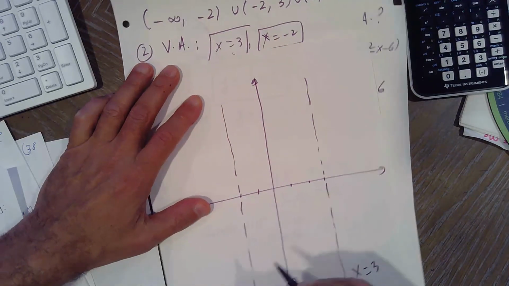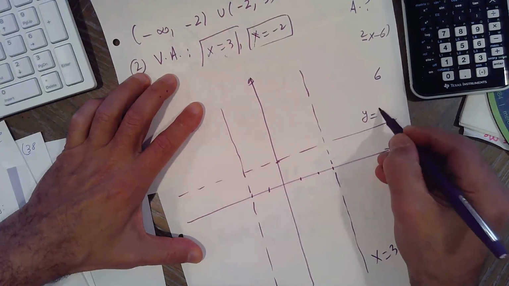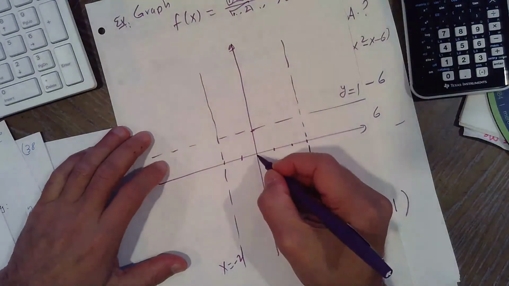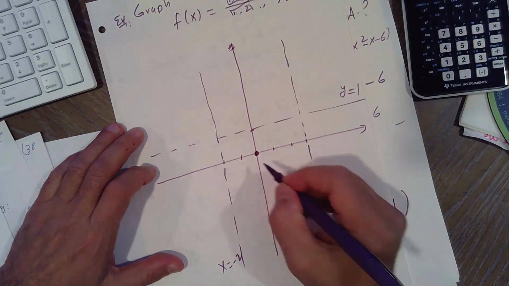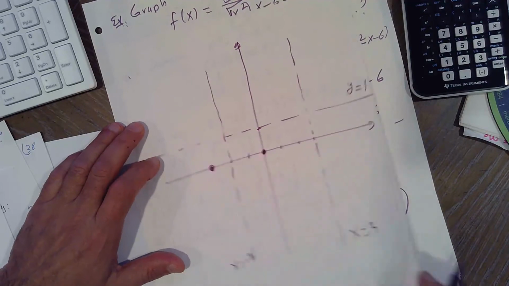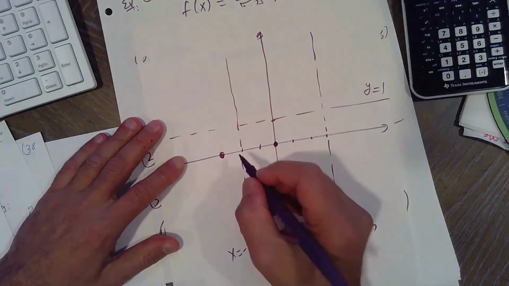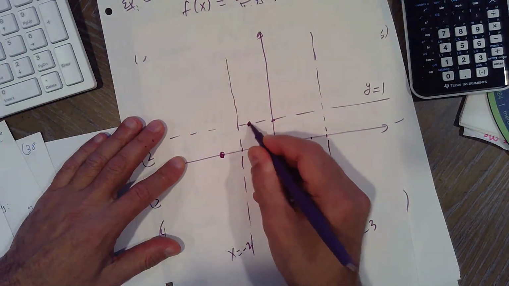The horizontal asymptote y equals 1. The x-intercepts 0, 0 and negative 3, 0. The y-intercept is 0, 0. And the graph will cross its horizontal asymptote at negative 3 over 2, 1. It will cross right here.